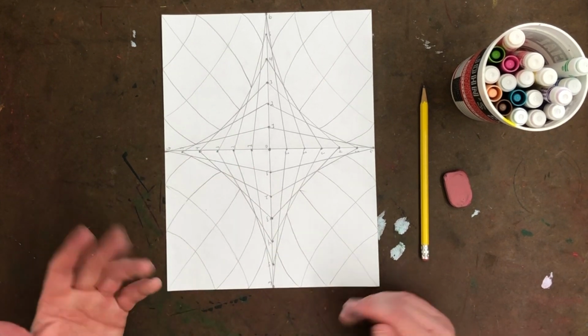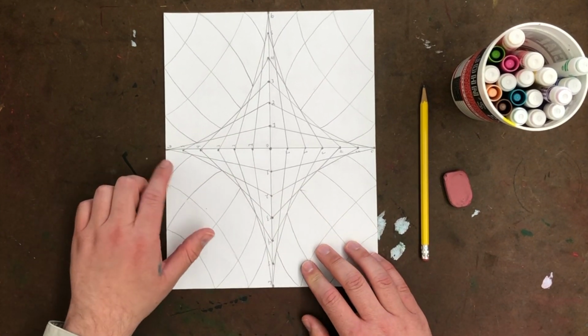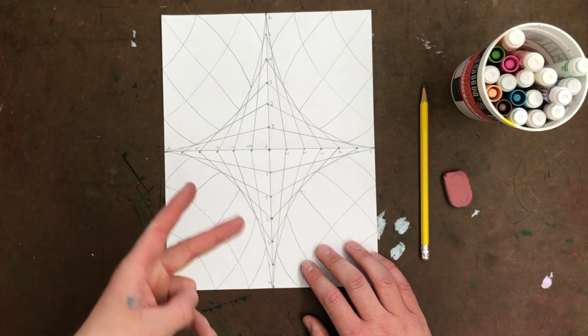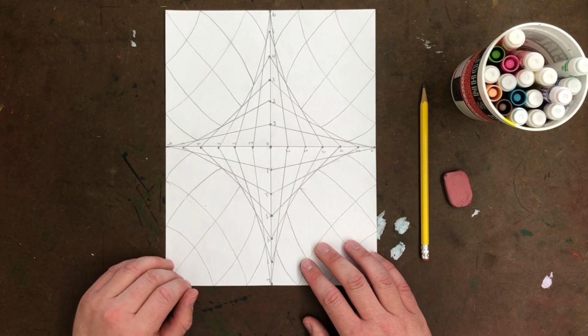And it's just an A-B pattern, something you learned back in kindergarten, where you have one color, then another color, then you switch back and forth between those two colors. So just a two-color pattern. And you can kind of choose how you want it to go.